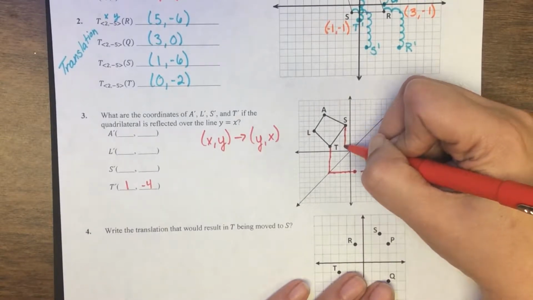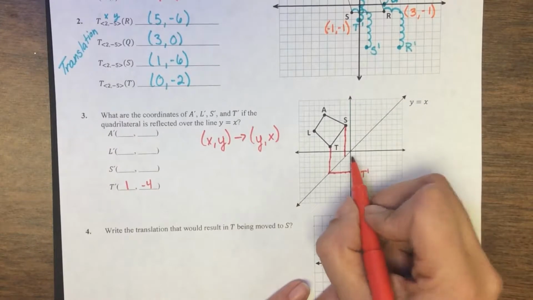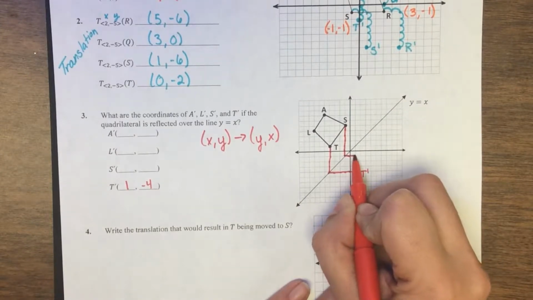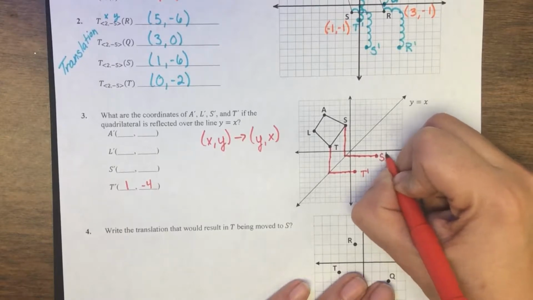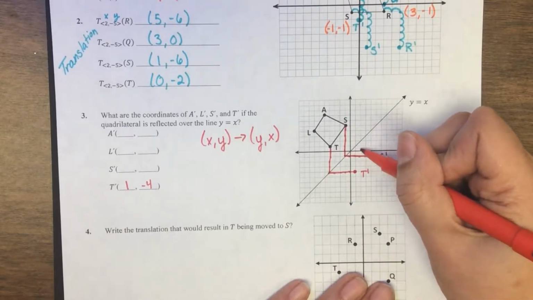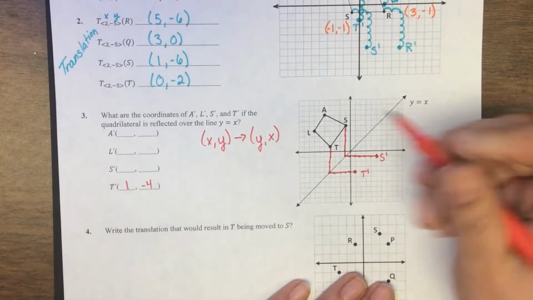My s prime, 1, 2, 3, 4, 5, 6. So I'm going to go 6 away. 1, 2, 3, 4, 5, 6 right here. That would be 1, 2, 3, 4, 5, negative 1.